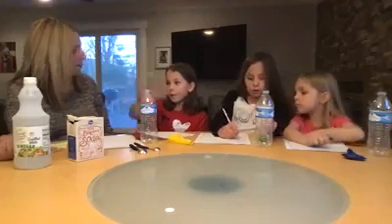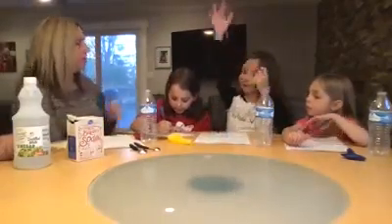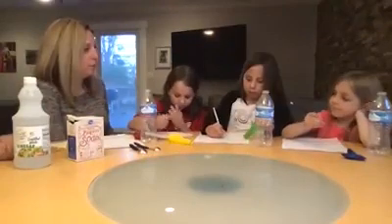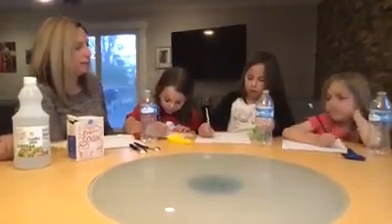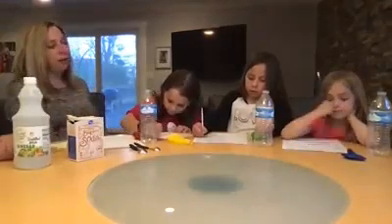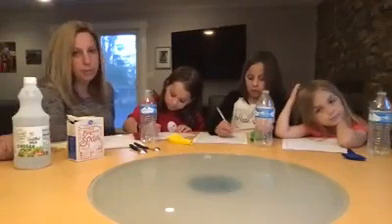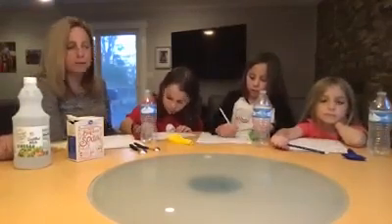So that is going to form carbon dioxide. Okay. Yes, because the more the bigger. Okay. Why? Why? Okay, so I think all 3 girls are in agreement that the more baking soda and vinegar we put in, the more carbon dioxide we will make, and therefore the bigger the balloon will get. So we'll see what happens.